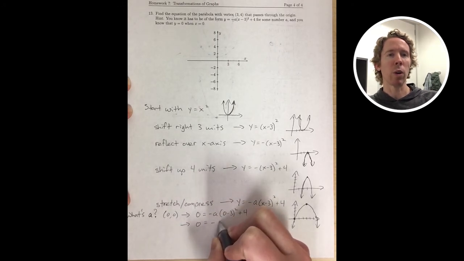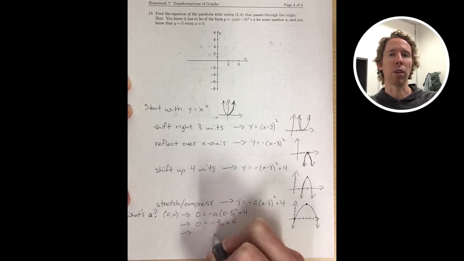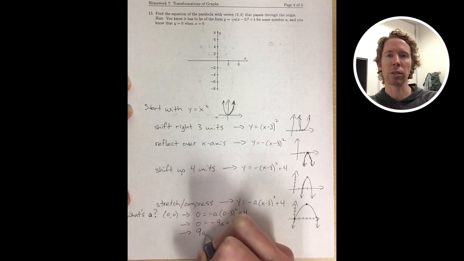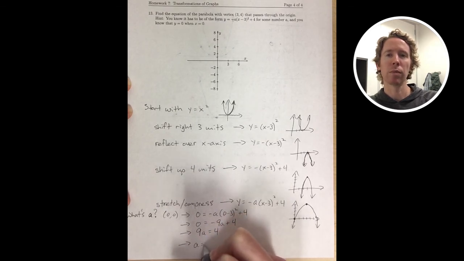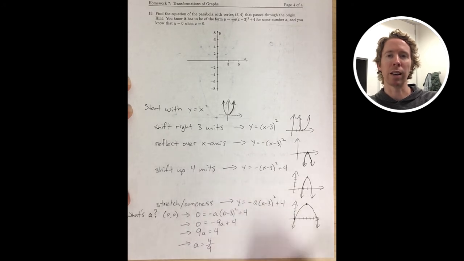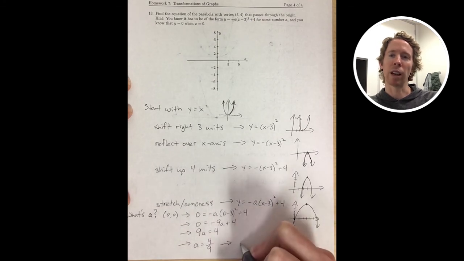And now I have an equation with just numbers and A. And so that's going to allow me to solve for A. So I just multiply everything out. It's a linear equation in A. So I just want to isolate that A. I get 4/9. So I just replace A with 4/9, and I've got my model.